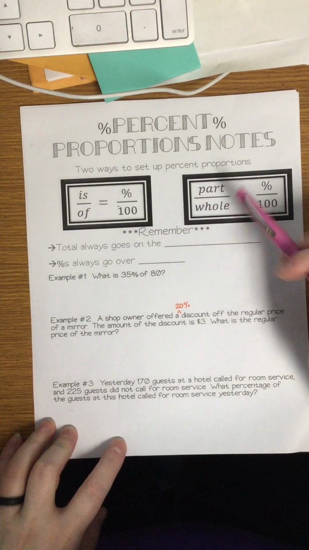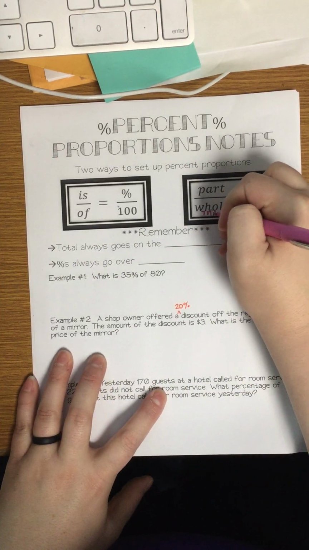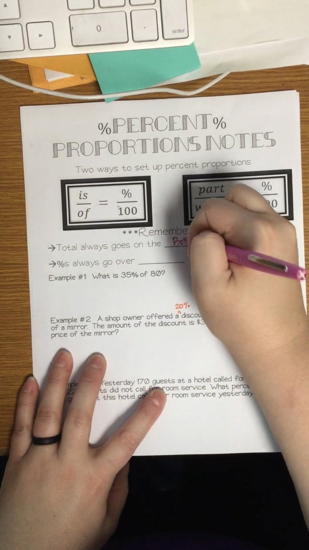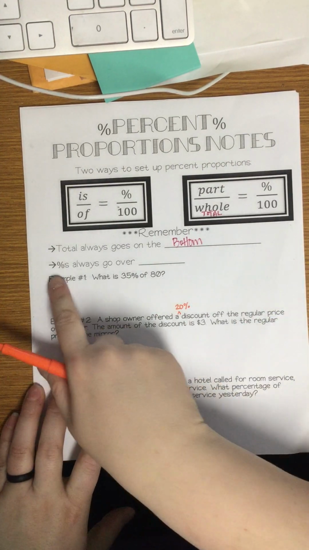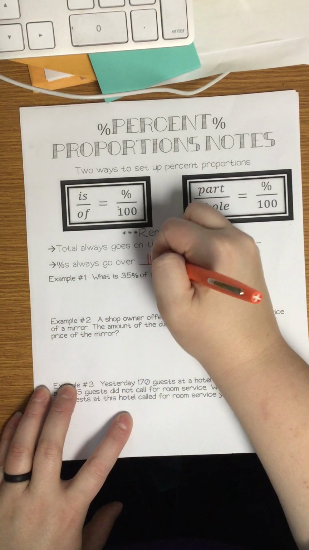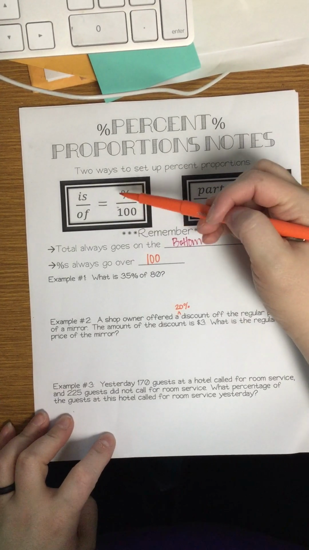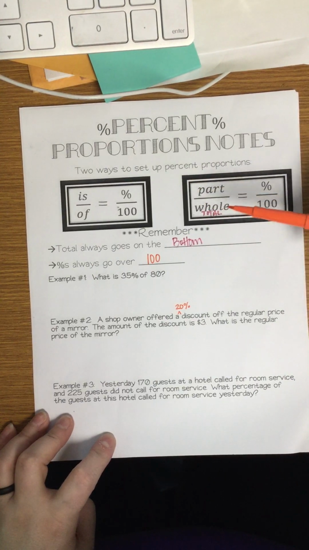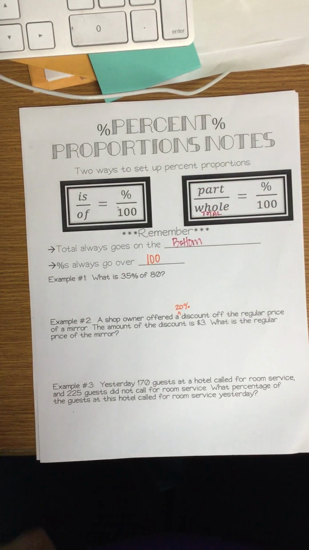And we've talked about whole a lot, and a lot of times we refer to that as total. We remember that total always goes on the bottom of our proportion, and we've learned that percents always go over 100. So you can see that in both of these proportions, whatever percent they give us will be over 100, and then again part over whole being the total. So we're going to go through 3 examples where we use these 2 setups to solve these proportions.